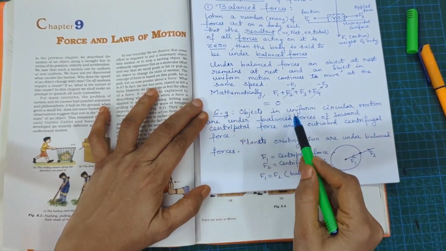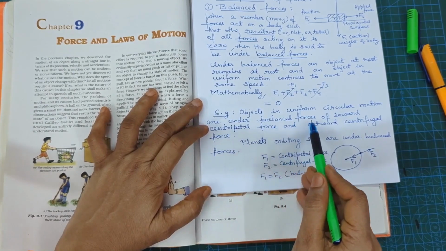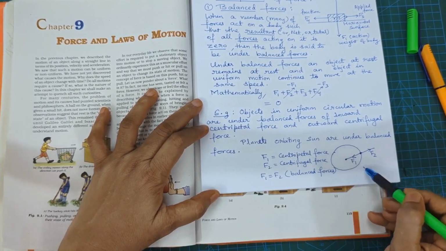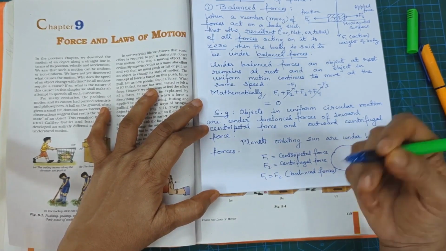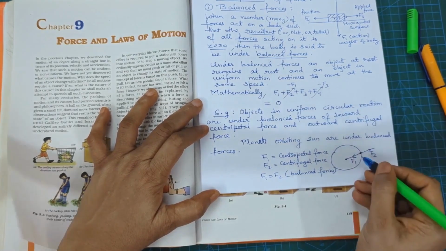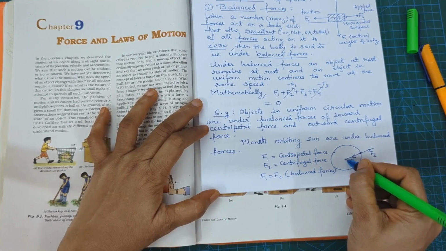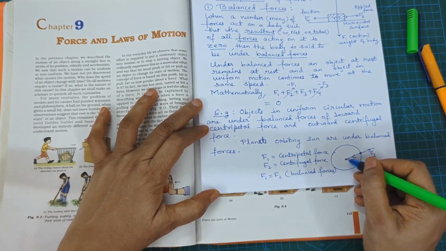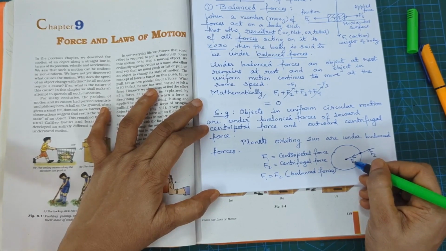Objects under uniform circular motion are the best examples of objects which are under balanced forces. See, if an object is under uniform circular motion, say we take a stone and tie a string and we try to turn it around our hand, then every moment we are pulling the object towards the center of the circular path in which that stone is turning.